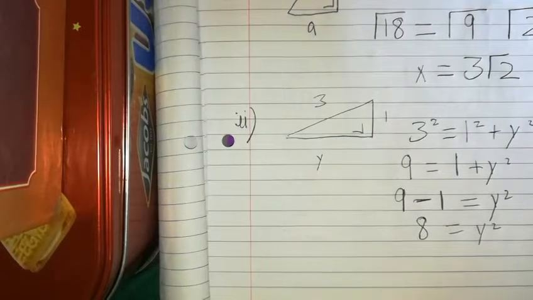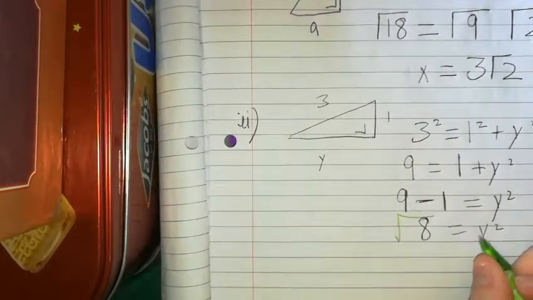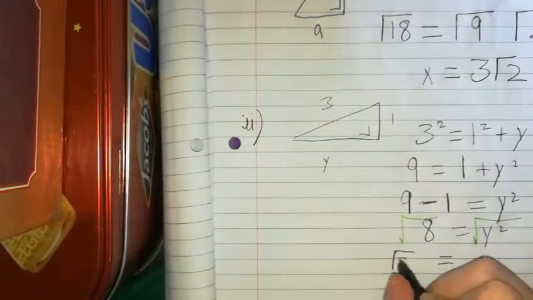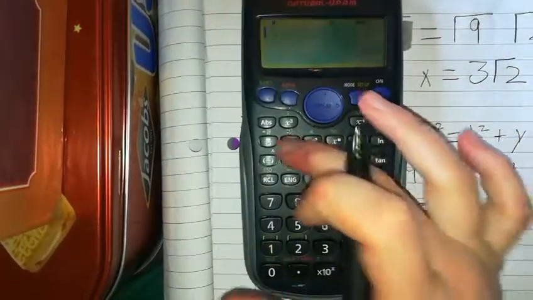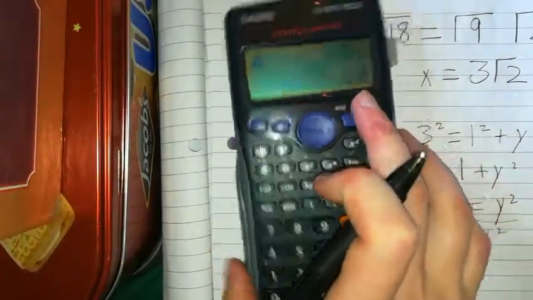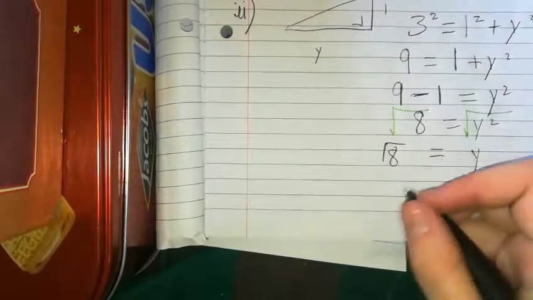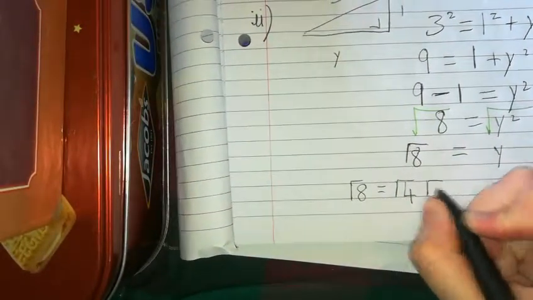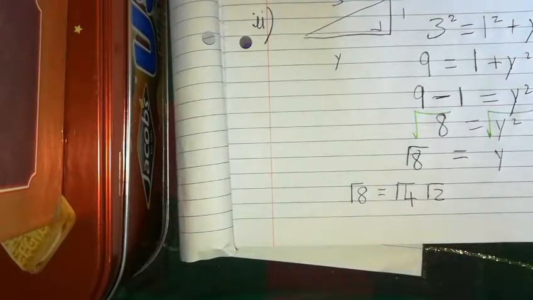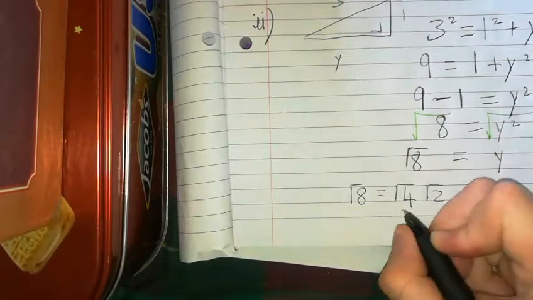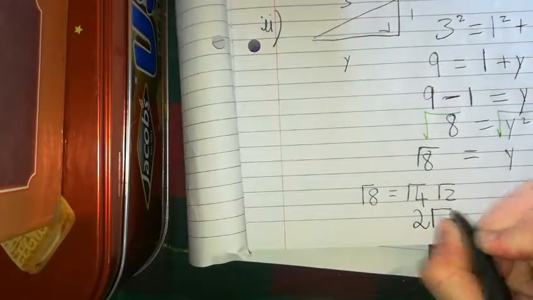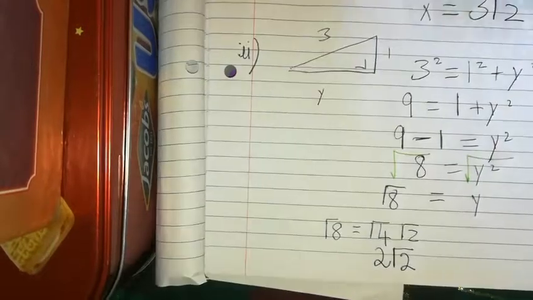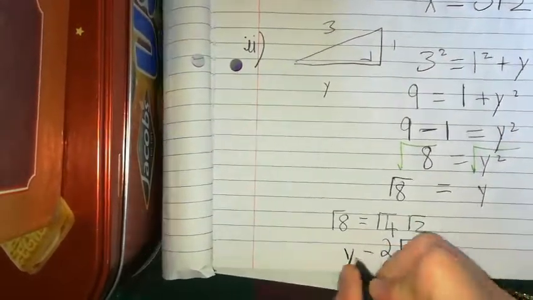If I want to get what y is by itself, I'll get the square root of both sides, so y is equal to the square root of 8. If I plug the square root of 8 into my calculator, I'll get 2 root 2. But how did they get that? Well, we can split the square root of 8 into the square root of 4 by the square root of 2. The reason we pick these two numbers is because 4 is a square number, and we can work out the square root of 4, which is 2, and then it'll be 2 root 2. So that's what y is.